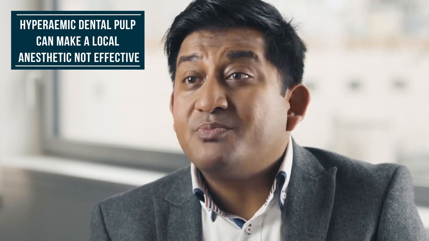Now, sometimes you can have a very inflamed pulp or hyperemic pulp, which can make our local anesthetic ineffective. In such cases, giving a different site of local anesthesia, for example, instead of giving infiltration near the tooth, giving an ID block can make it more effective, or by changing the type of local anesthetic that you're using, for example, instead of lignocaine, using articaine, might work more effectively for you.